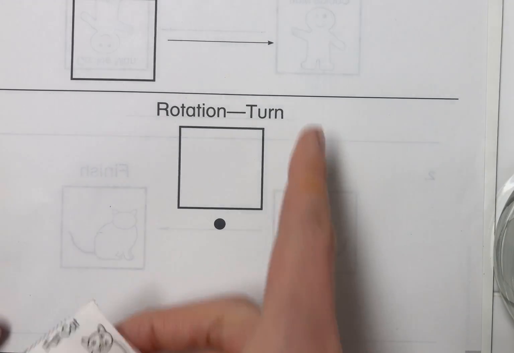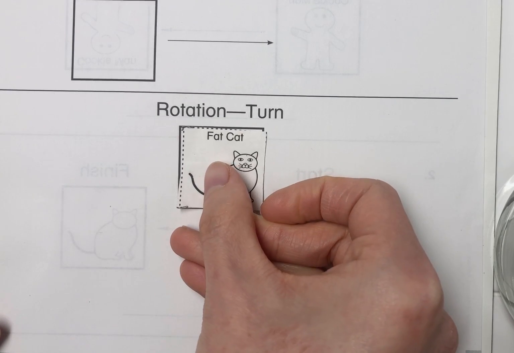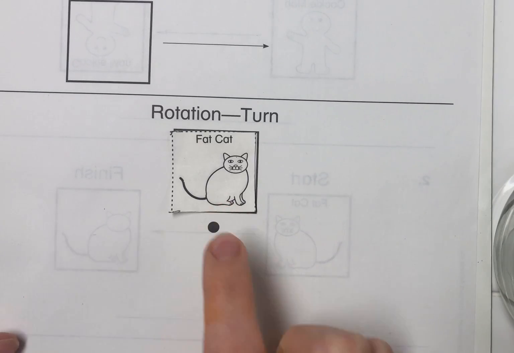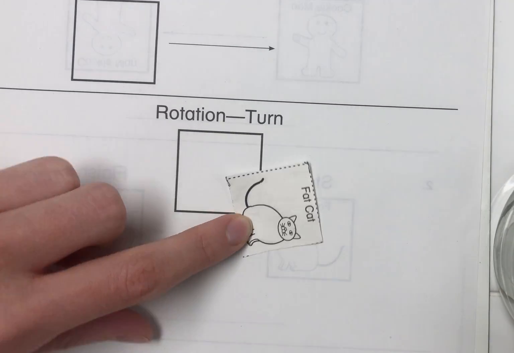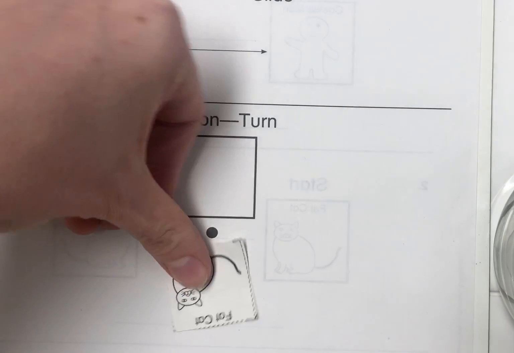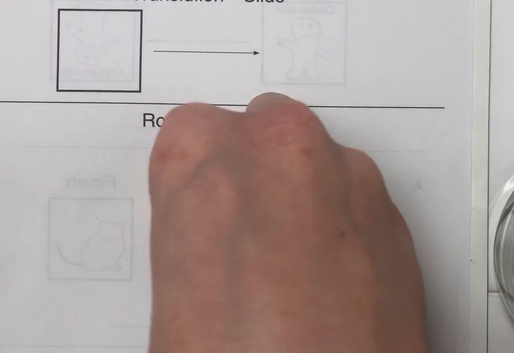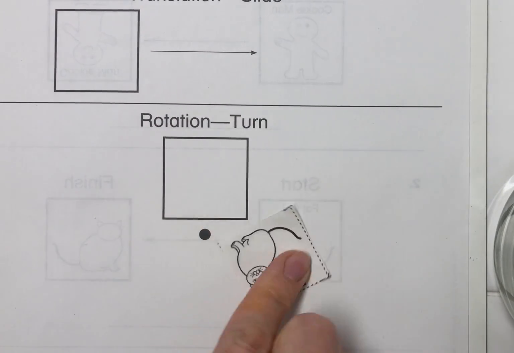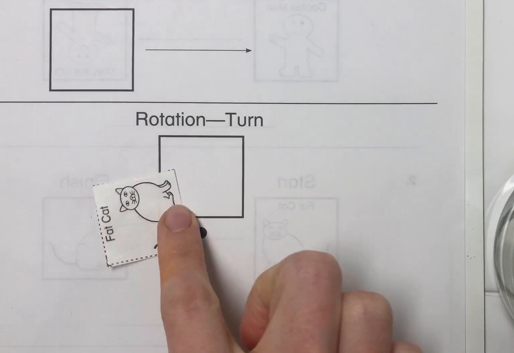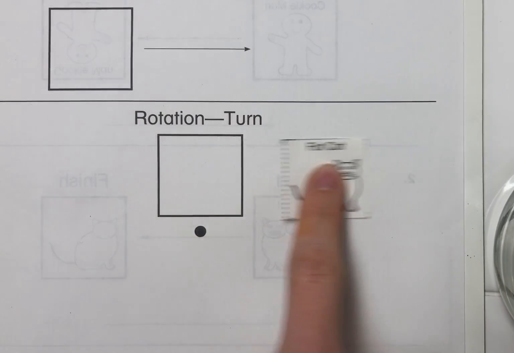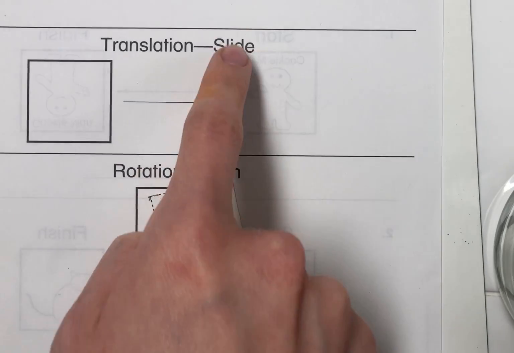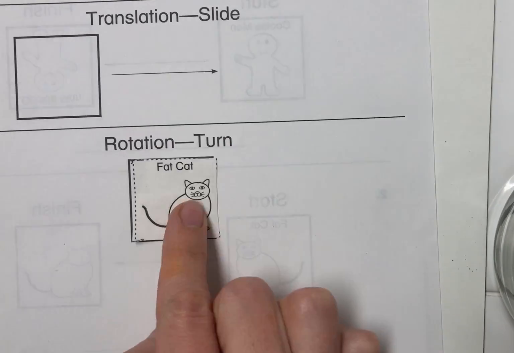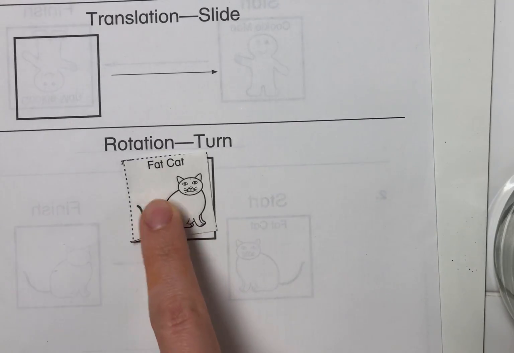This one's called a turn. So we're going to start with our fat cat in our box. And we're actually going to turn around this dot, kind of like a clock. So that's one turn. That's another turn. That's another turn. And anything around this dot is a turn. So it's not going back and forth or up and down like it did with the slide. And it's not going to be backwards in any way. It'll be facing forward. But it will go around this dot. And that is a turn.